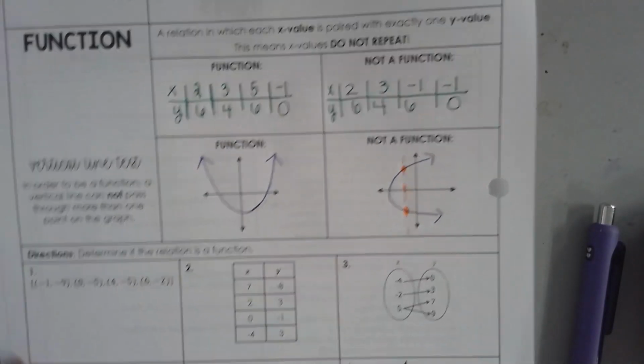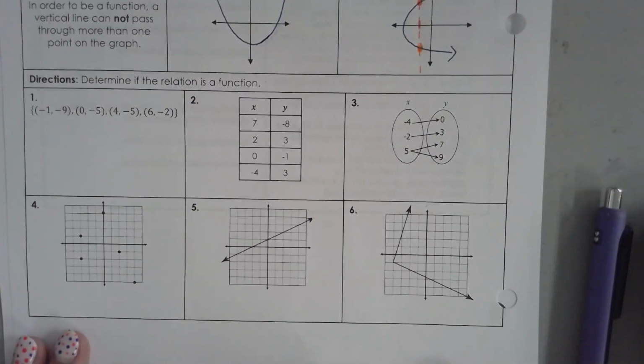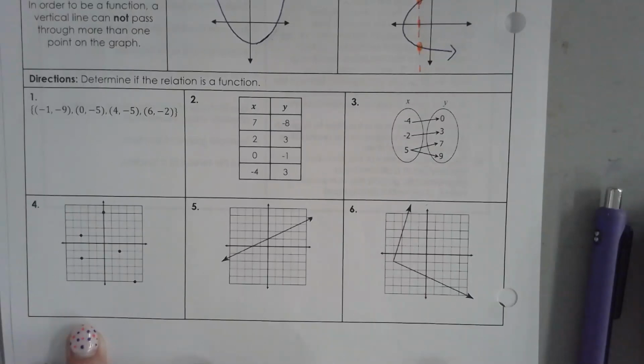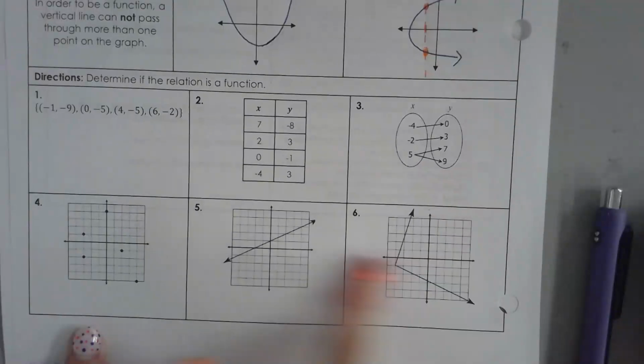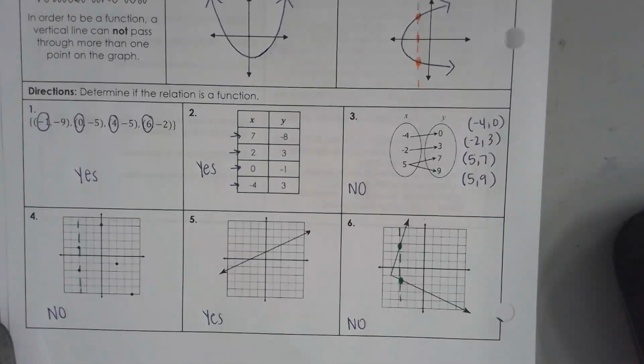There are 6 examples down here. All right. You've got people around you. I want you to talk to the people around you and all you're going to do is put yes or no. Yes, it's a function, or no, it is not a function. All right, so any questions on deciding if it's a function or not? No. All right. Let's go on in our notes.